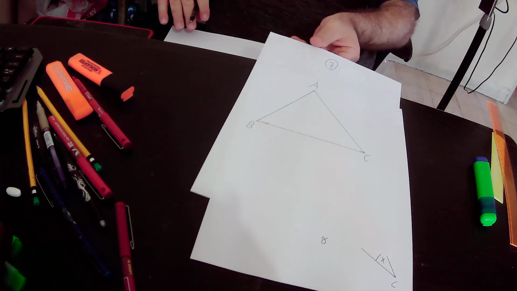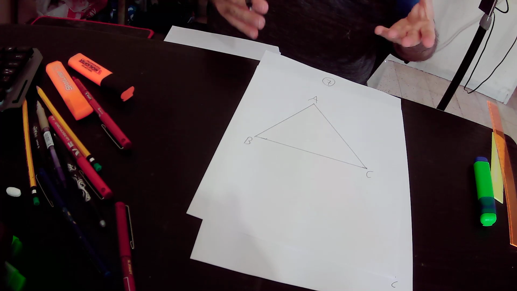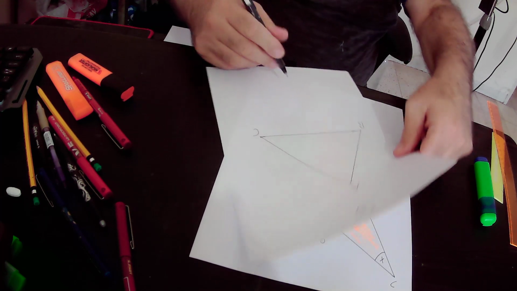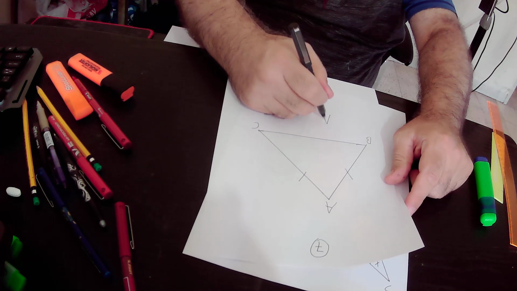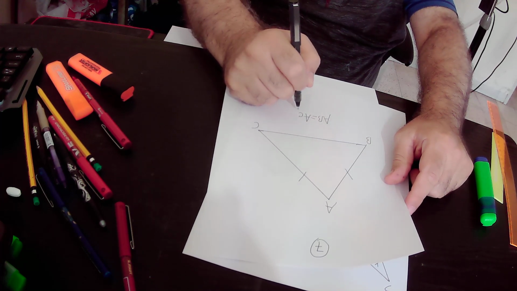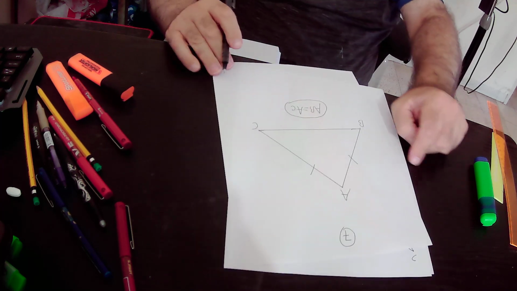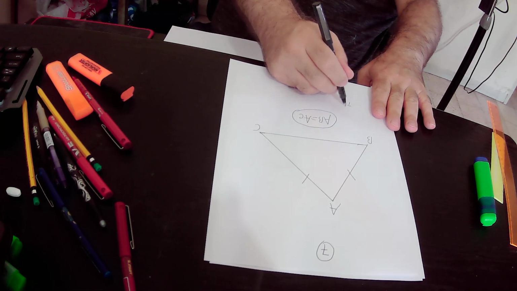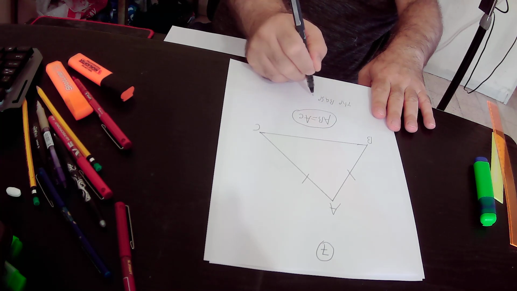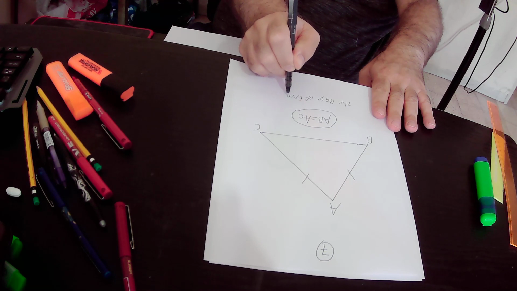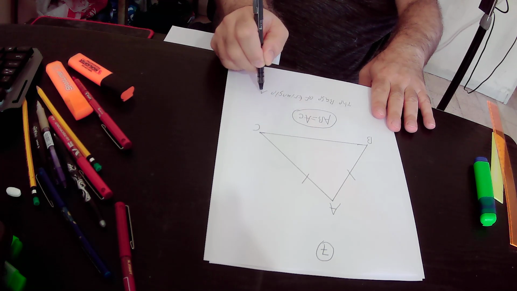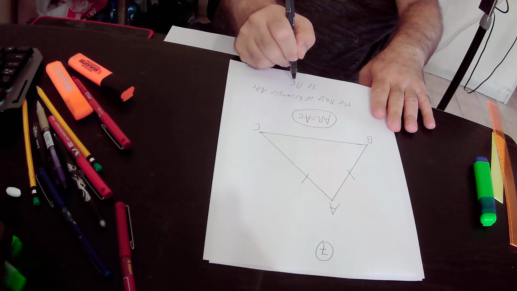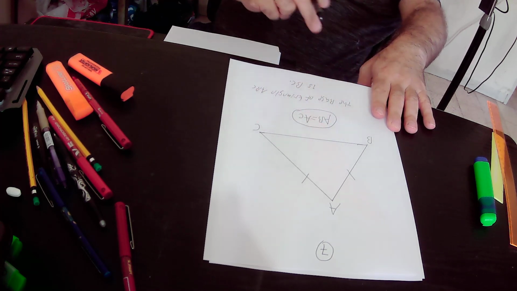If triangle ABC is an isosceles triangle, that is to say, it has two sides that are equal, AB equals AC, then the base of triangle ABC is BC.